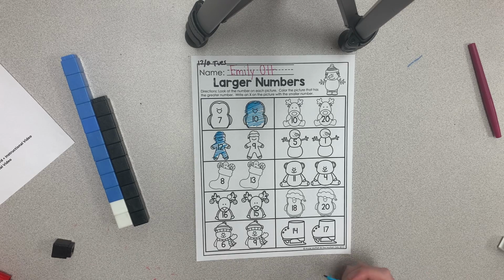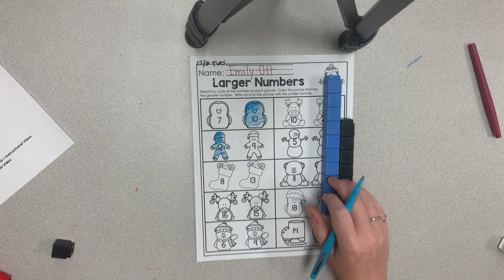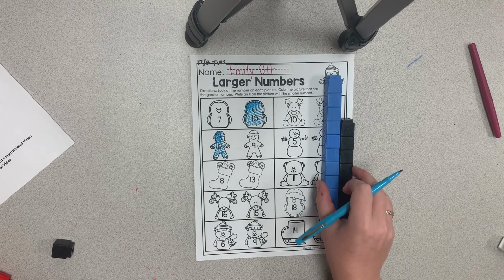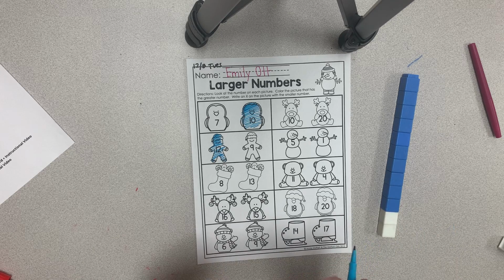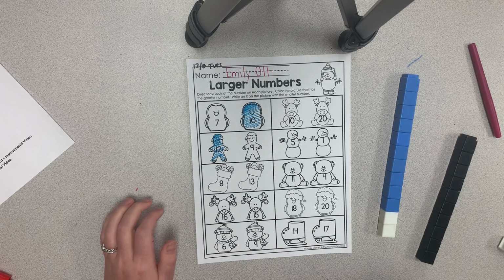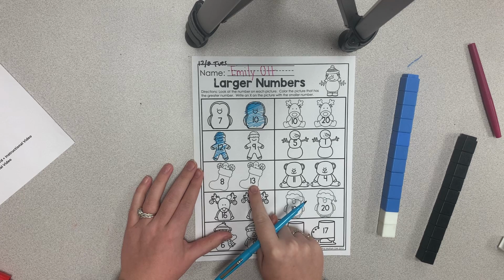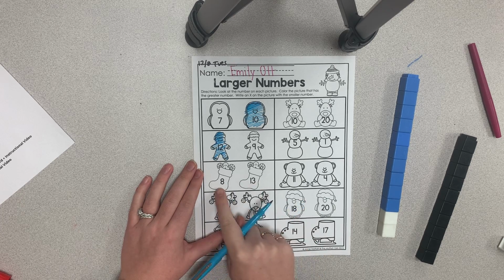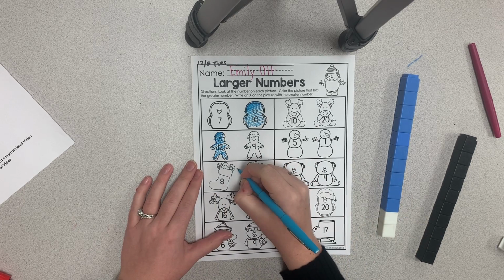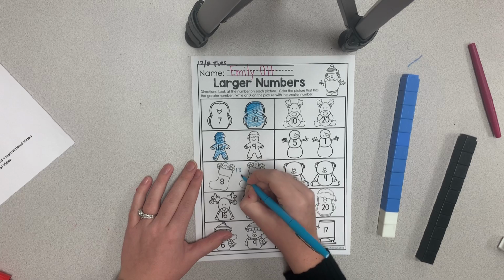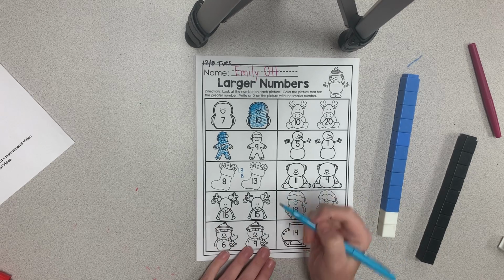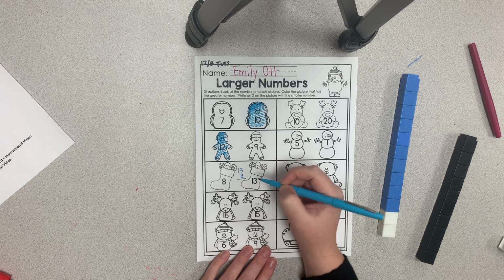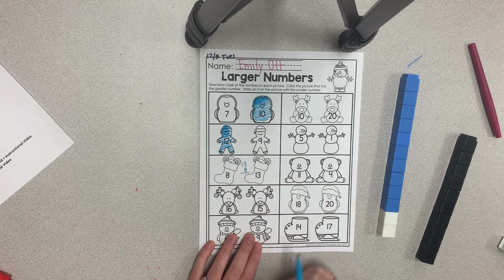Okay, now you can continue to use a model like this to color the pictures that are larger, or some of you might just be able to compare the two. So for example, 8 and 13. When I break down these two numbers, I wrote 13 and 8. We talked about this on a Google Meet, and if you were on there, then I can kind of explain it now. We've got two different place values here in 13 and in 8.